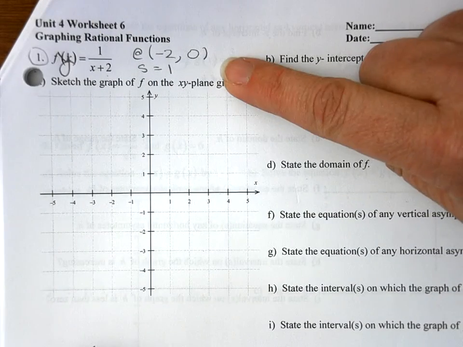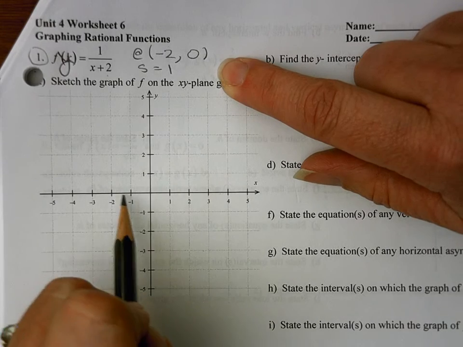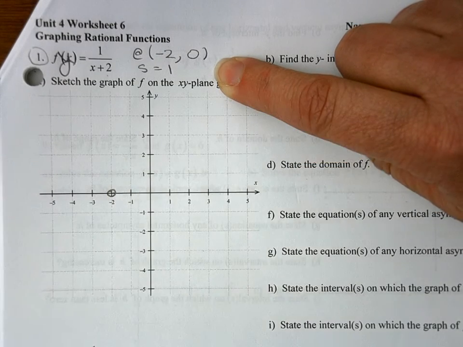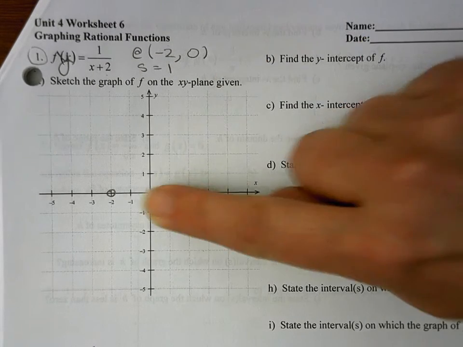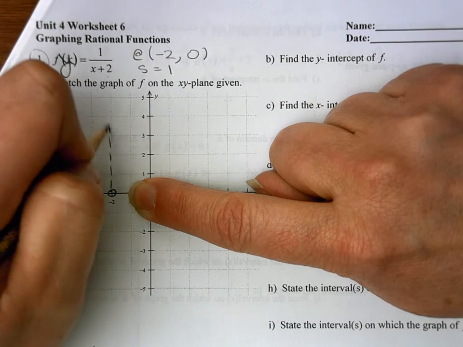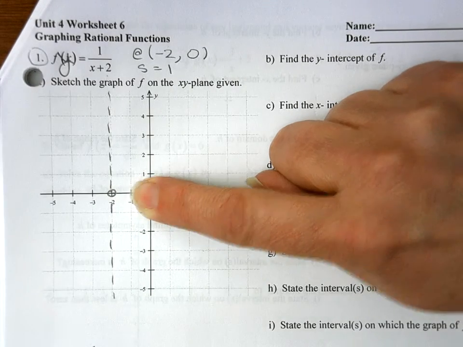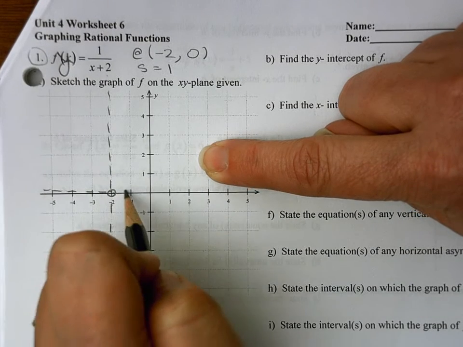So I want to graph my start point first, so I'm going to go to where x is -2 and y is 0, and I'm going to use an open dot because that is the intersection of my asymptotes. So from here, on -2, 0, I'm going to do a dotted line going up and down. That's my vertical asymptote. And then also left and right, and that's my horizontal asymptote.